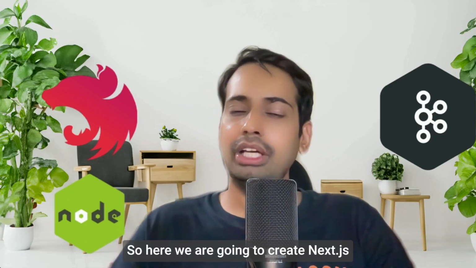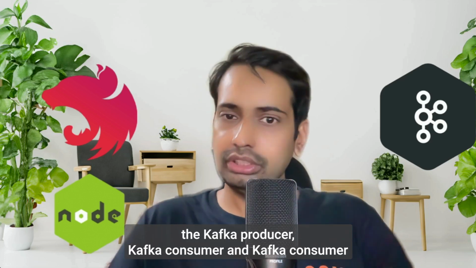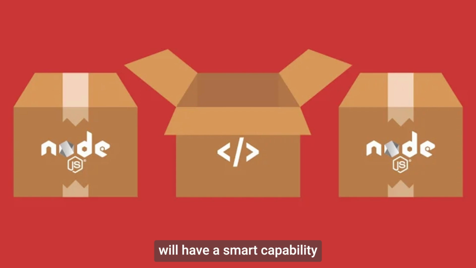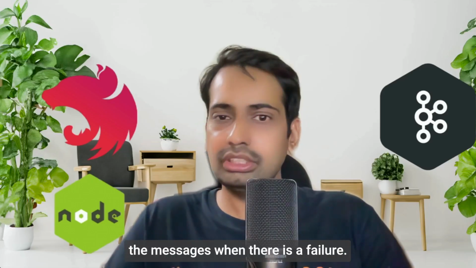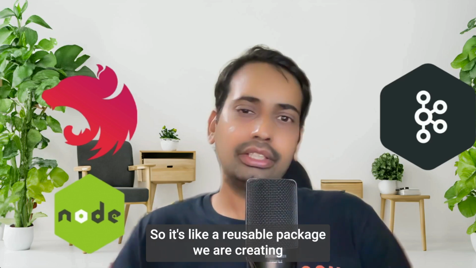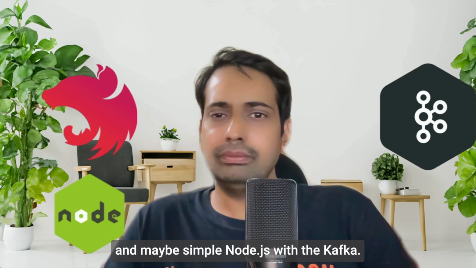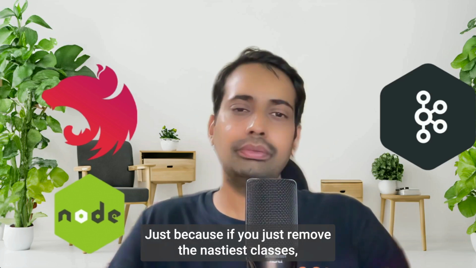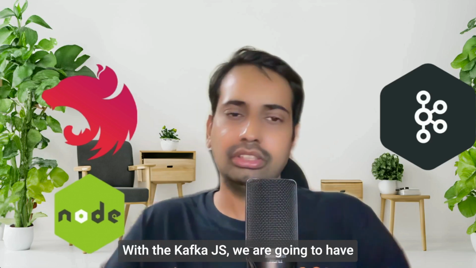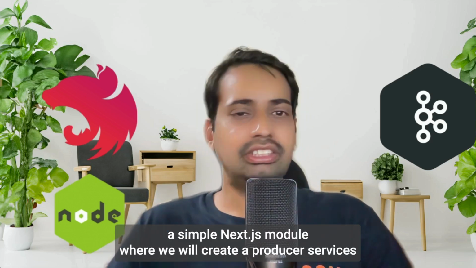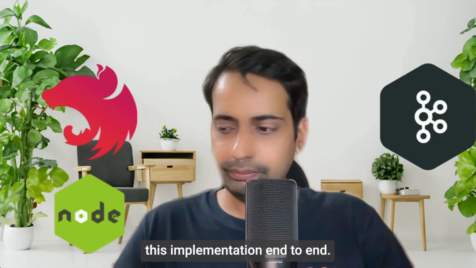So here we are going to create a Nest.js reusable module, which contains a Kafka producer and a Kafka consumer, and the Kafka consumer will have a smart capability to retry the connection and reprocess the messages when there is a failure. It's like a reusable package we are creating, which is basically a simple Node.js with kafkajs, because if you just remove the Nest.js classes, it's simple Node.js with kafkajs. We are going to have a simple Nest.js module where we will create a producer service and a consumer service, and we will talk about this implementation end to end.